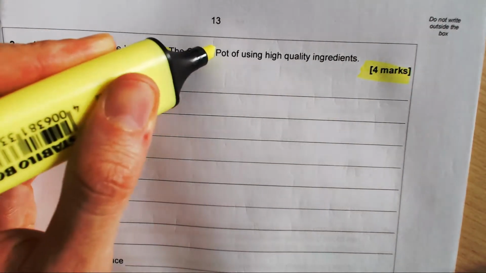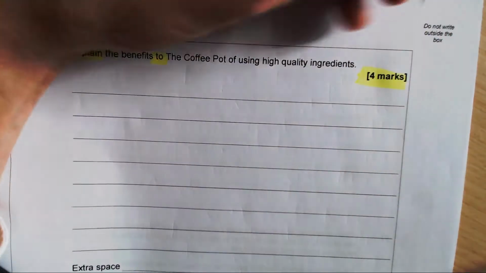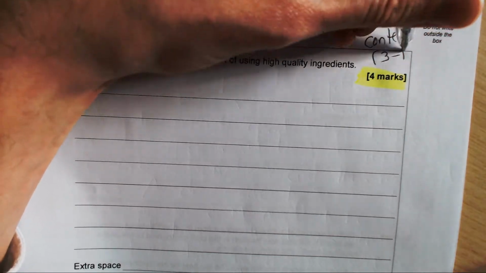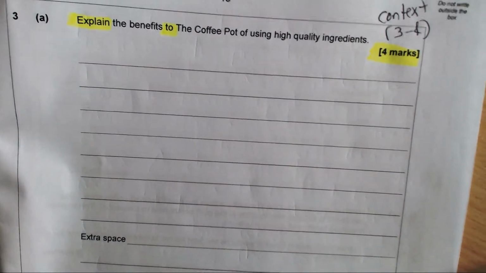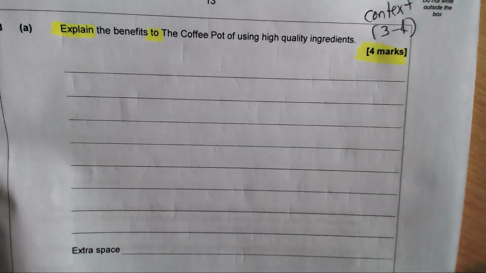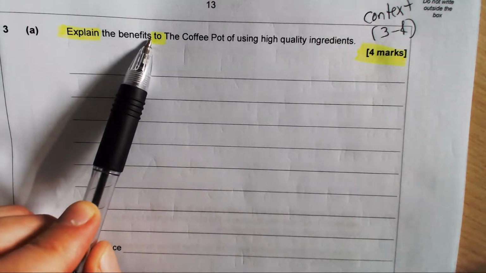So we know this is a context question. We know that to get to the higher end, 3 to 4, it needs to be in context. We need to be talking about the case study, the fact that this is a coffee shop near a castle and everything that goes with that.